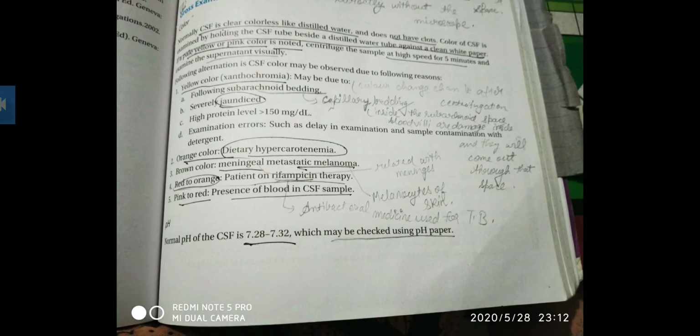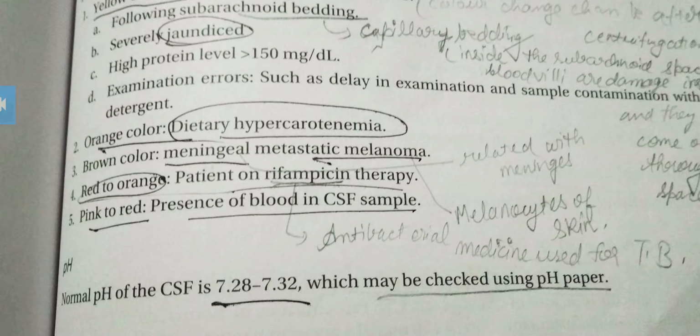Then red to orange color: the patient is on rifampicin therapy. Rifampicin is a type of antibacterial medicine used for TB, meaning in the treatment of tuberculosis, rifampicin is used as a drug. So in this, red to orange color can be observed. And if the clot has a pink color that turns to red, it may indicate the presence of blood in the cerebrospinal fluid sample.